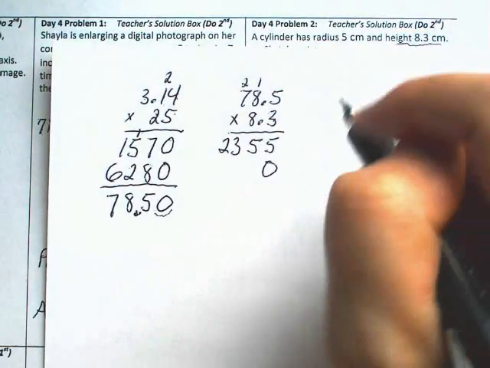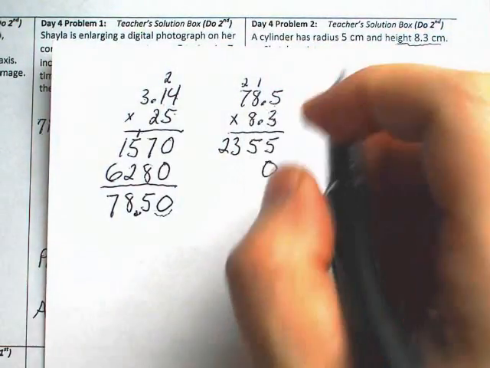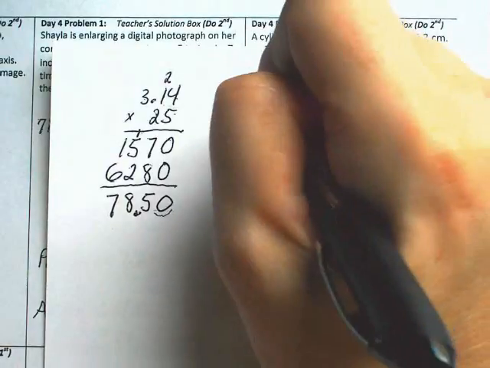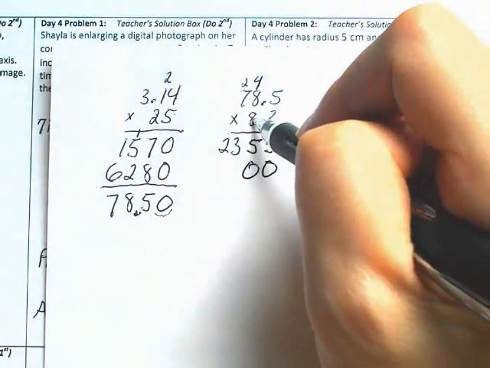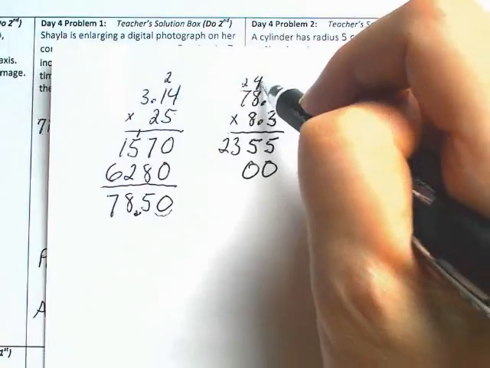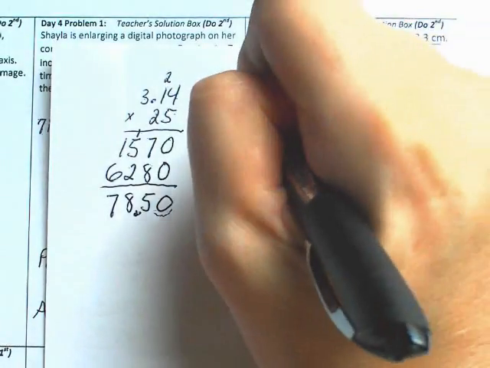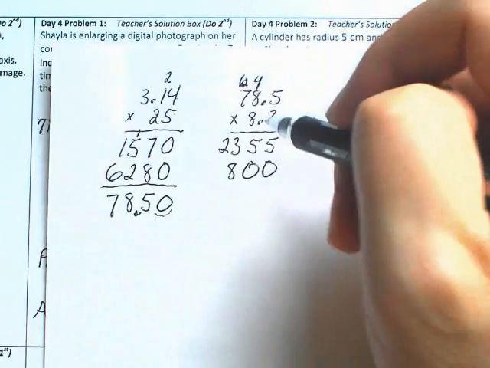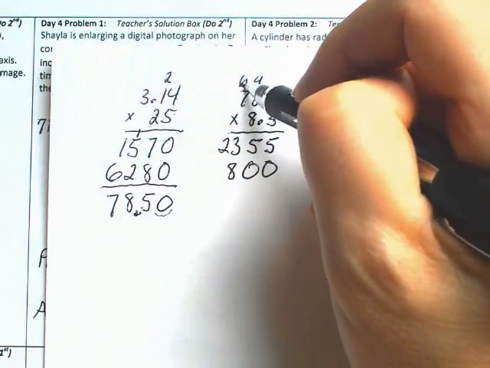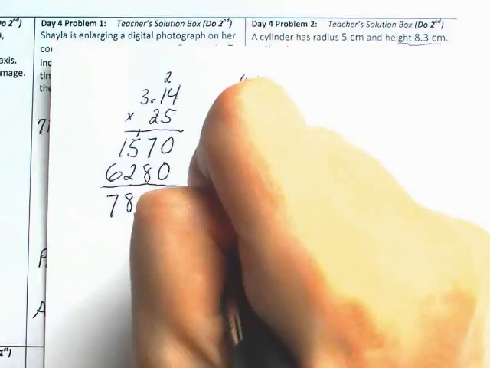Start the next row with a 0. 8 times 5 is 40. Carry the 4. 8 times 8 is 64, plus 4 is 68. Carry the 6. And 8 times 7 is 56, plus the 6 is 62.